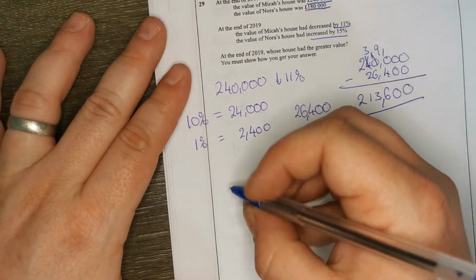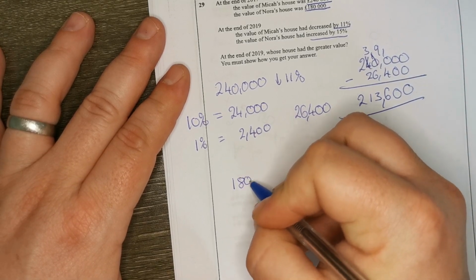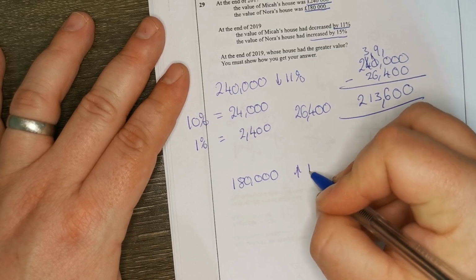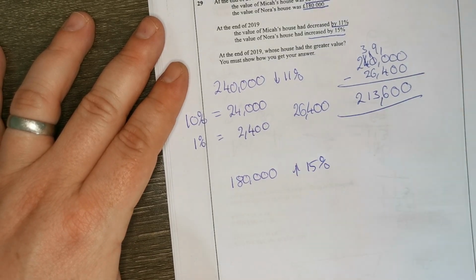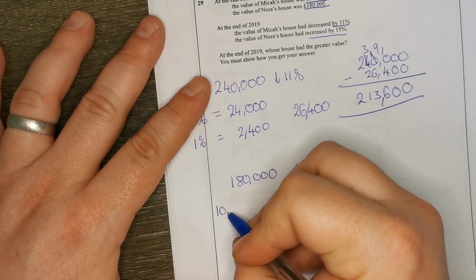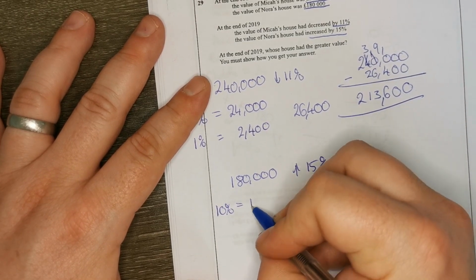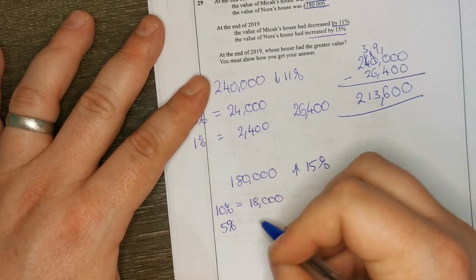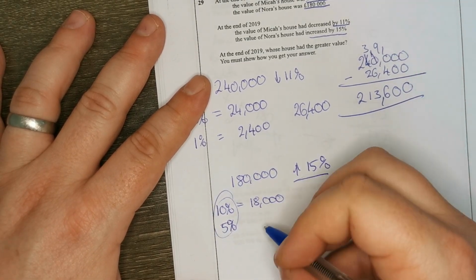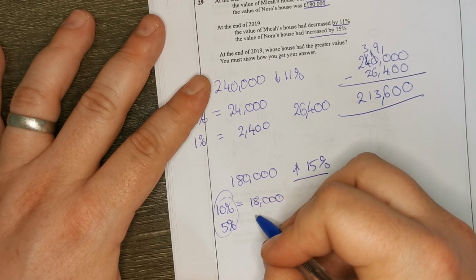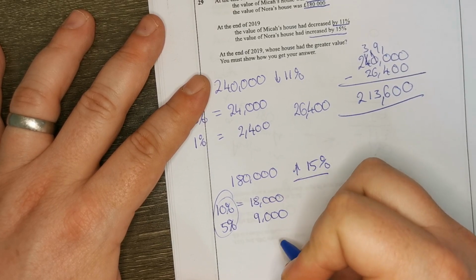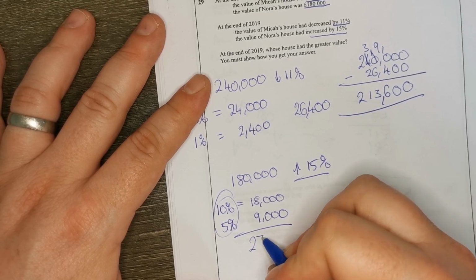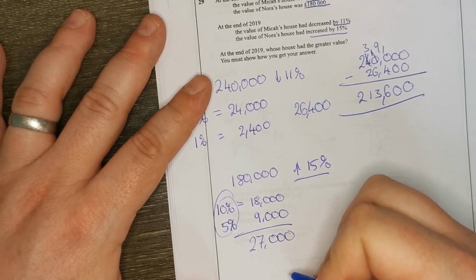Right, Nora's house started at 180,000. Good old Nora. And her value has gone up by 15%. So 10%, if I divide by 10, would be 18,000. 5% to group together to get my 15. 5 is half of 10, so that'd be 9,000. So in total, they're increasing by 27,000.